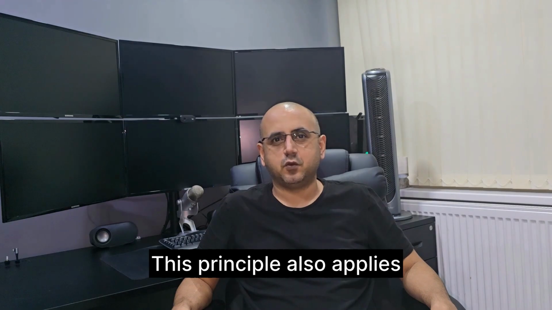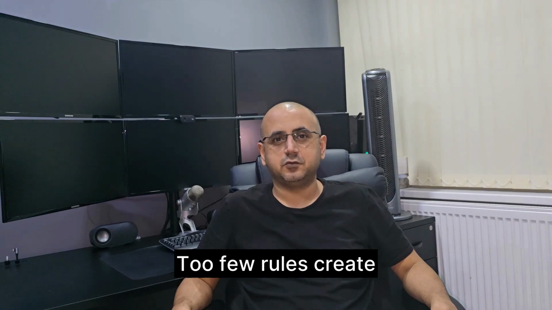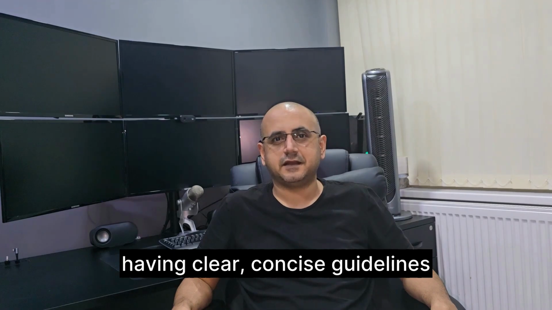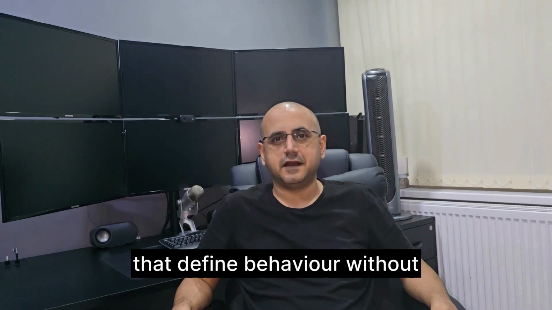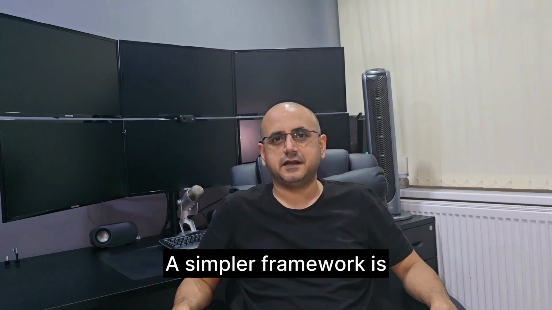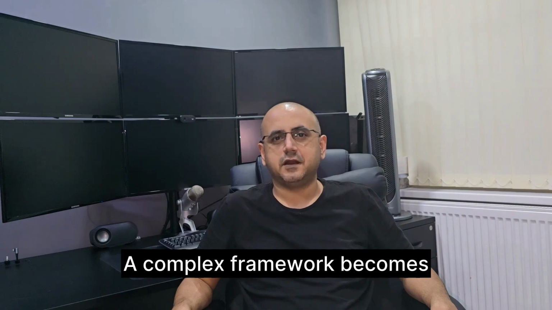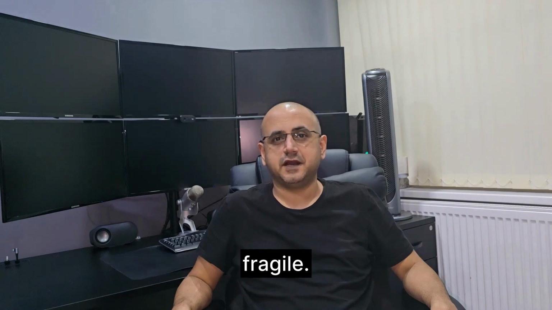This principle also applies to rules. Too many rules create rigidity and confusion. Too few rules create ambiguity. The balance lies in having clear, concise guidelines that define behavior without overcomplicating it. Simplicity also improves adaptability. A simpler framework is easier to adjust as conditions change. A complex framework becomes fragile.